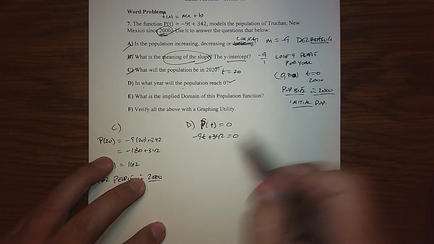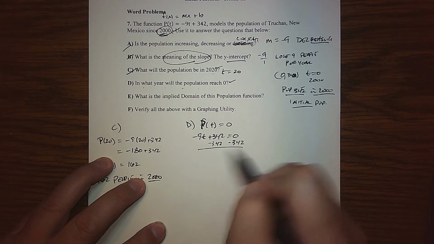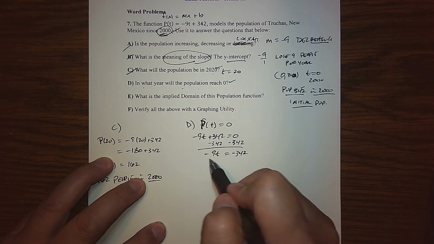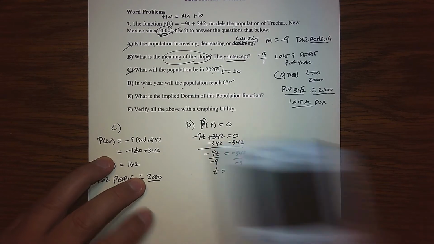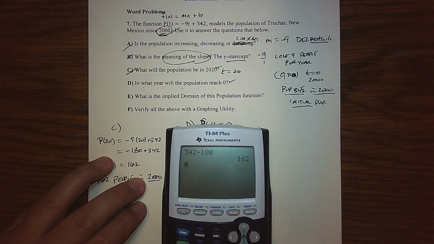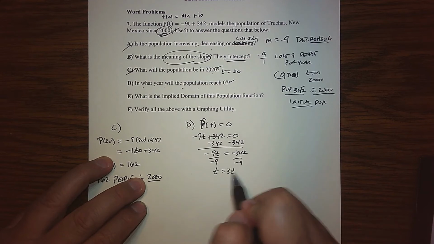To solve this, I'll begin by subtracting 342 from both sides. That gives us negative 9t equals negative 342. Divide both sides by negative 9, and we get our t value. Let's reach for the calculator: 342 divided by 9. A negative divided by a negative is a positive, and we end up getting 38. So t is equal to 38.